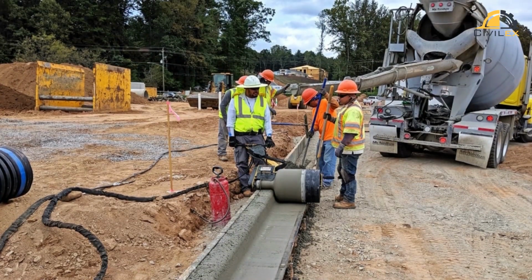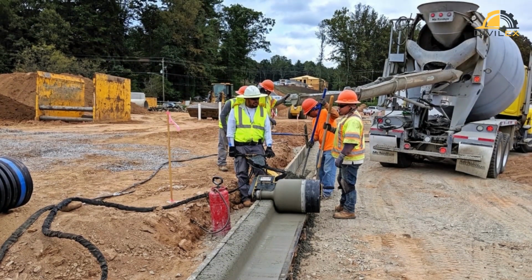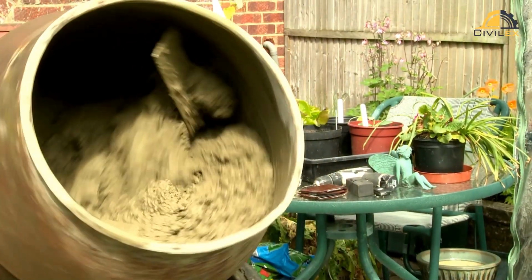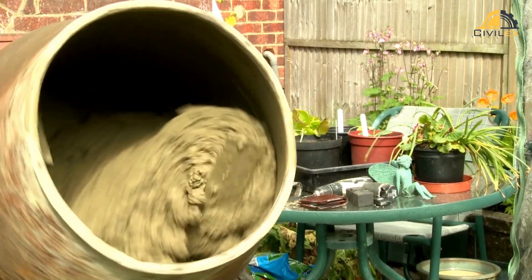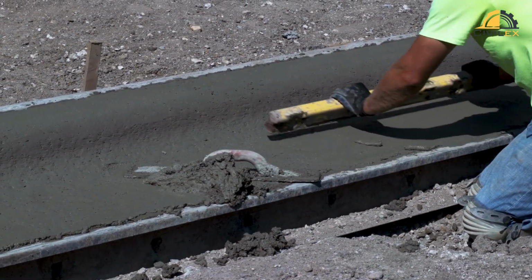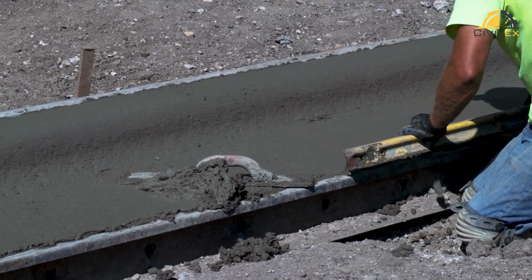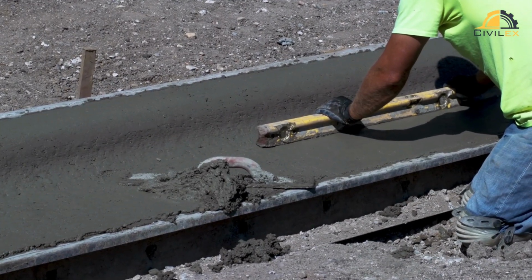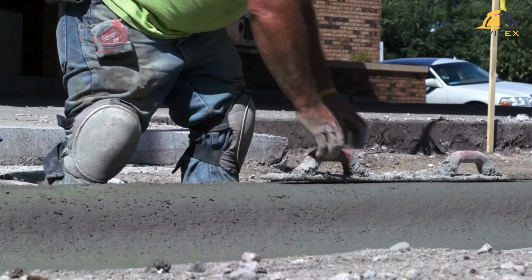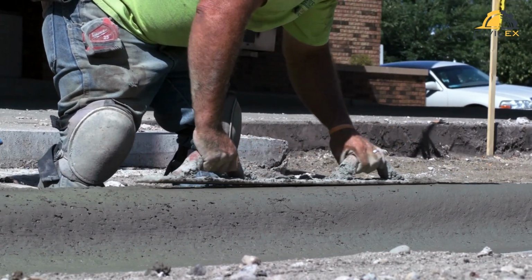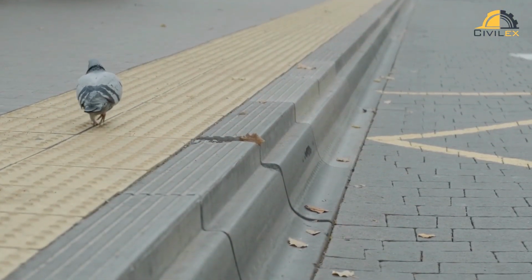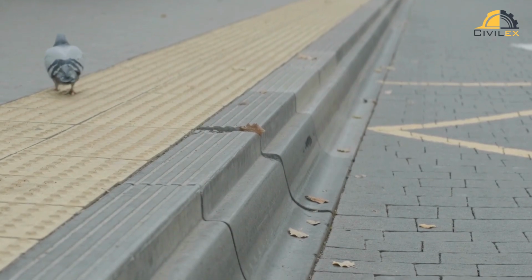Concrete is the most common material used for street curbs because it's durable and can withstand heavy traffic. A mixture of cement, sand, water, and aggregate is poured into the wooden form, filling it up to the top. Workers then use tools to smooth out the surface and ensure that the concrete is evenly distributed. After the concrete has been poured, it needs time to dry and cure. This can take anywhere from a few hours to a few days, depending on the weather conditions. Once the concrete is dry, the wooden form is removed, revealing the final shape of the curb.